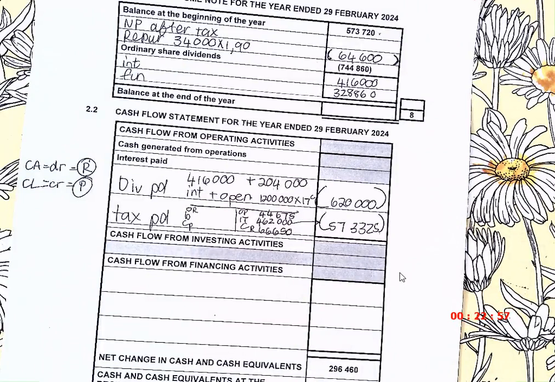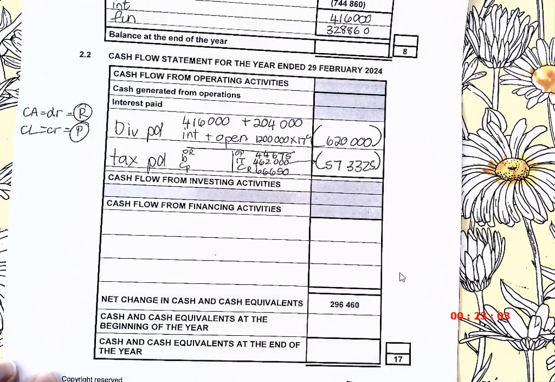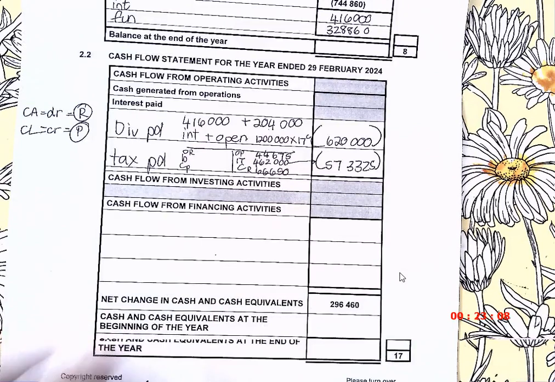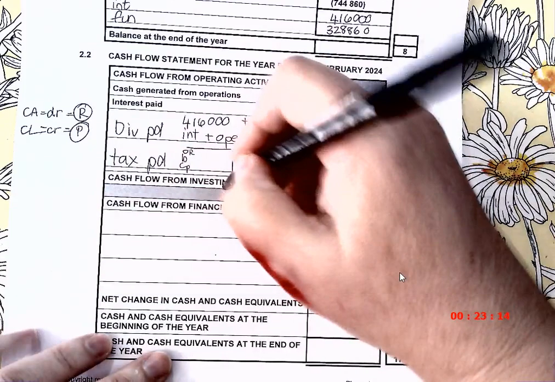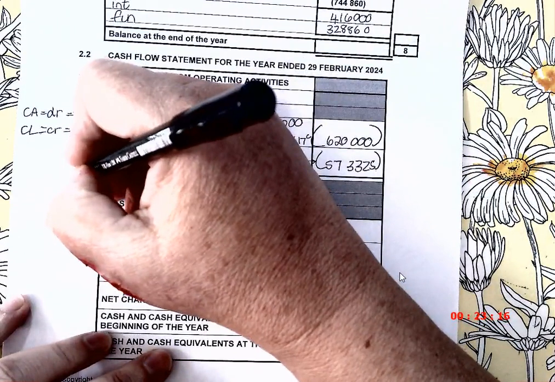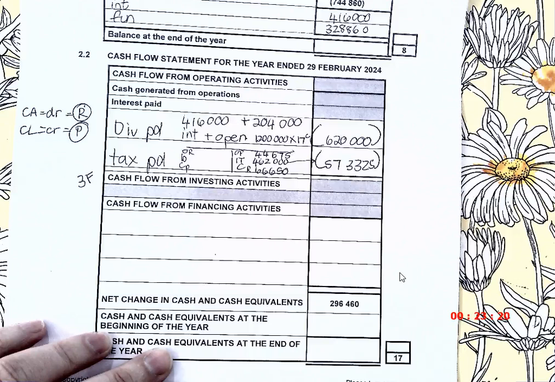Okay, so cash from financing, don't get confused. Financing is funds. It's not investments. Investments is the 3 F's: buy fixed assets, sell fixed assets, increase, decrease, fixed deposit.